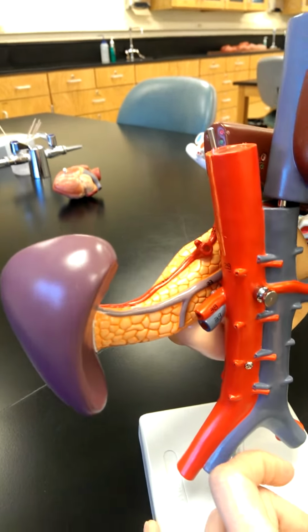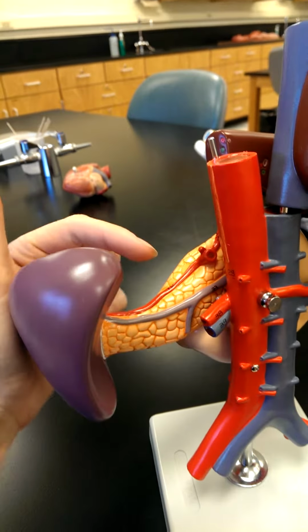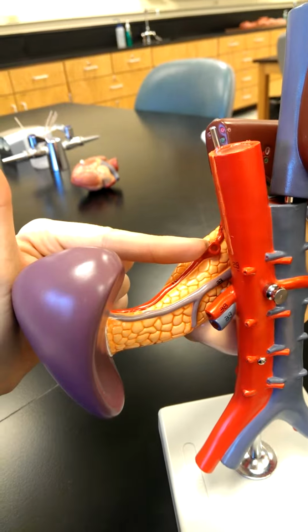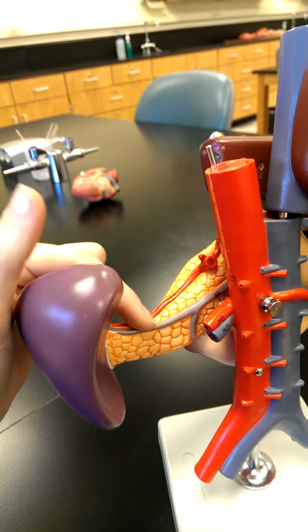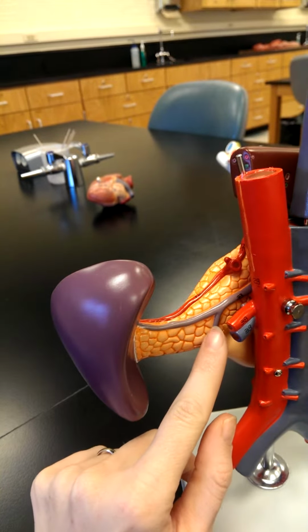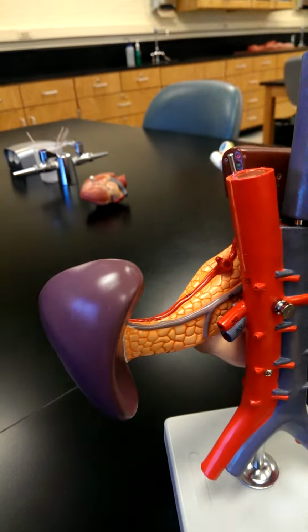In addition, when I'm looking over here at the back of the spleen and the back of the pancreas, I can see both the splenic artery, which came off of that celiac trunk, and I can see the splenic vein. In addition to the splenic vein, I can see the inferior mesenteric vein, which often will connect to the splenic vein before going into the hepatic portal vein.